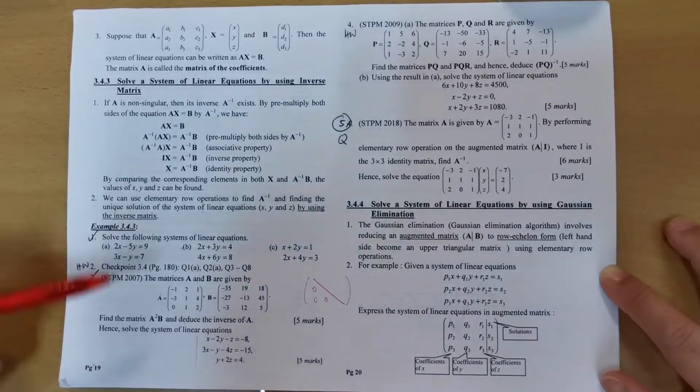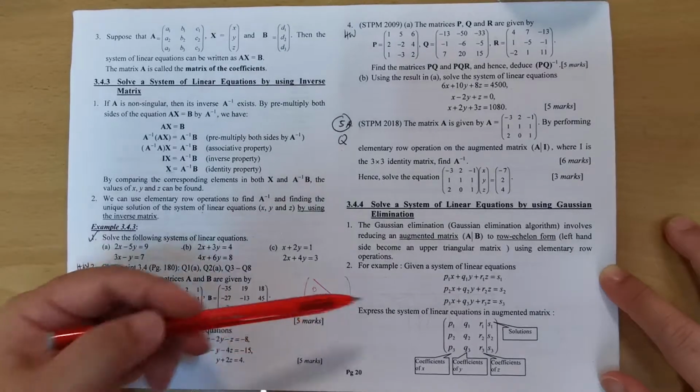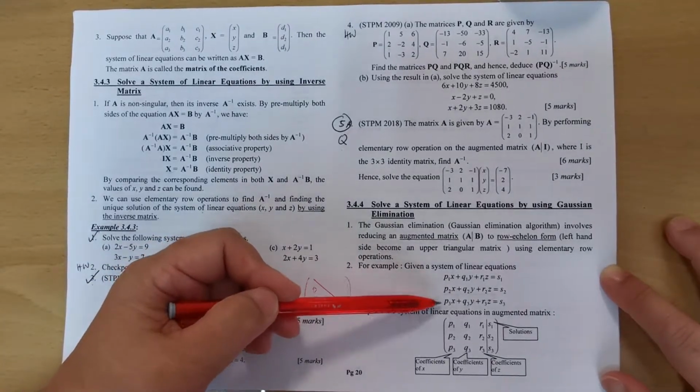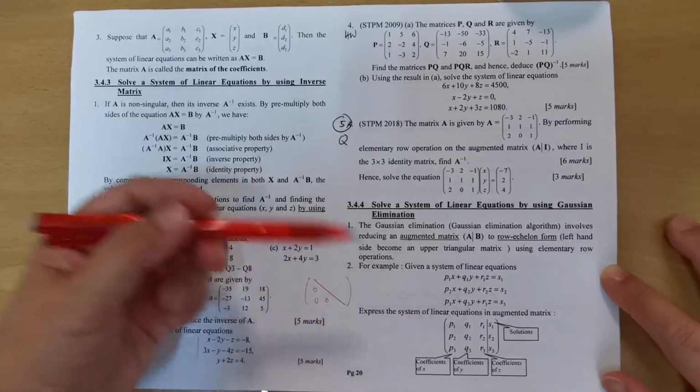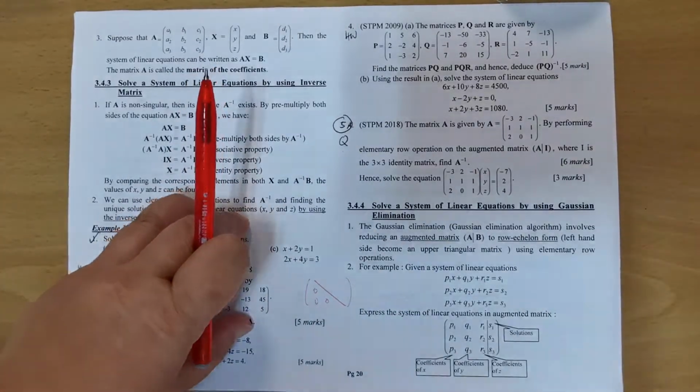All right, so let's see how it happens. Let's say you are given a system of linear equations. We are going to transform it into augmented matrix form.